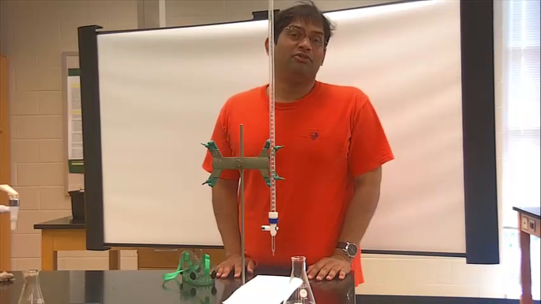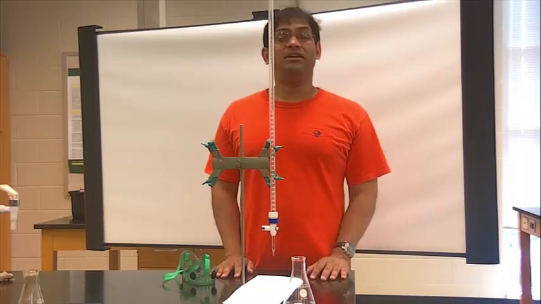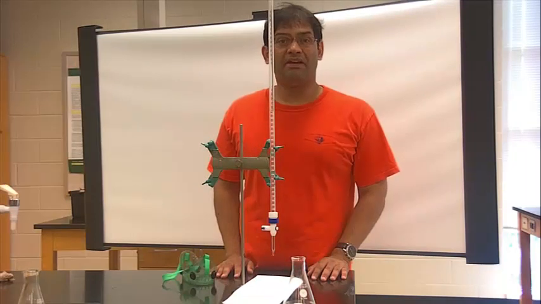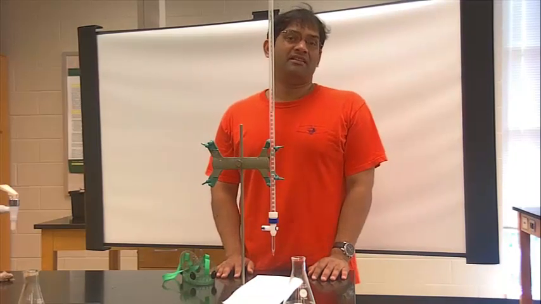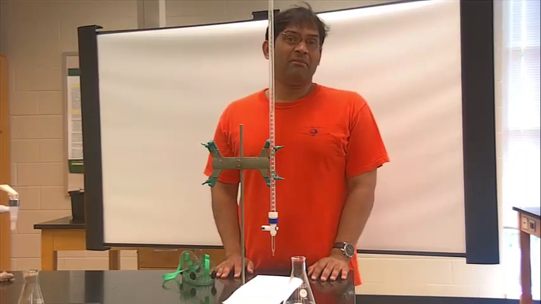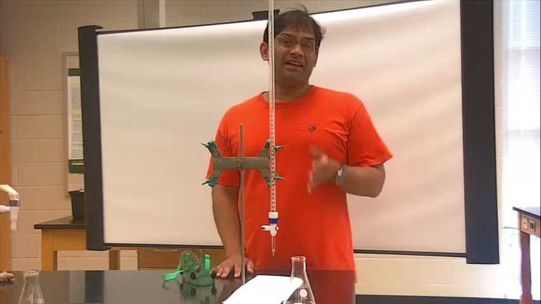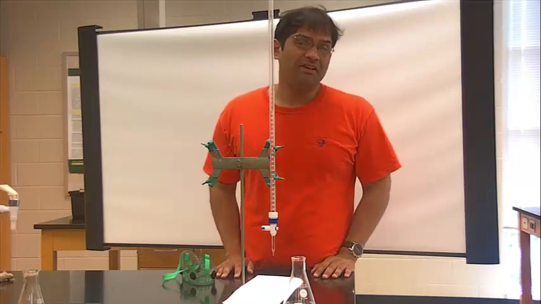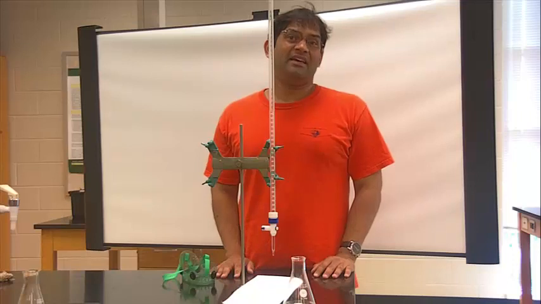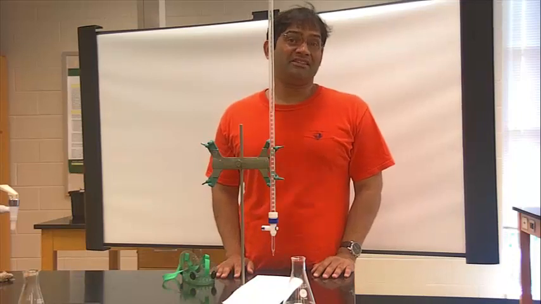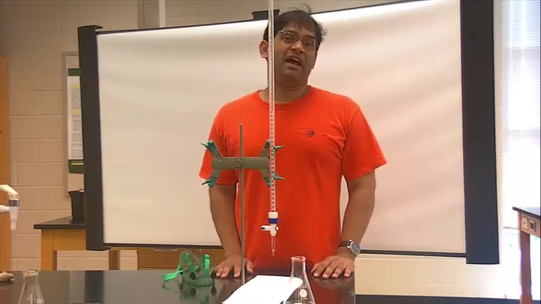From that, you'll do calculations that are listed in your lab handout and your lab protocol to determine the solubility, S. From that solubility, you will plug it into your Ksp equation for calcium iodate, and from there determine the Ksp value of calcium iodate.